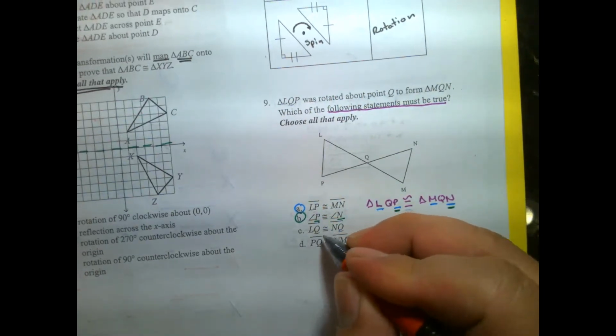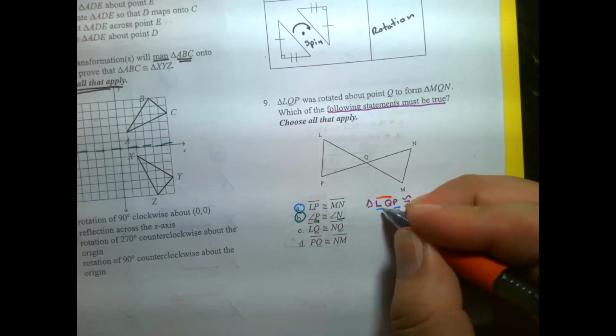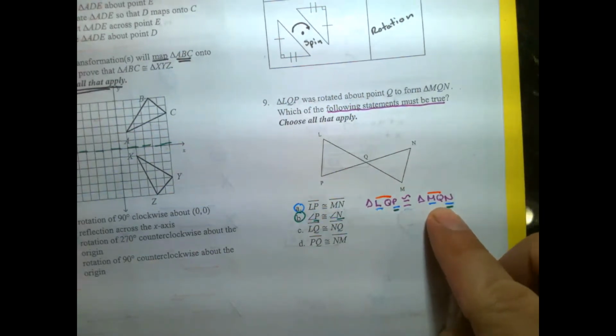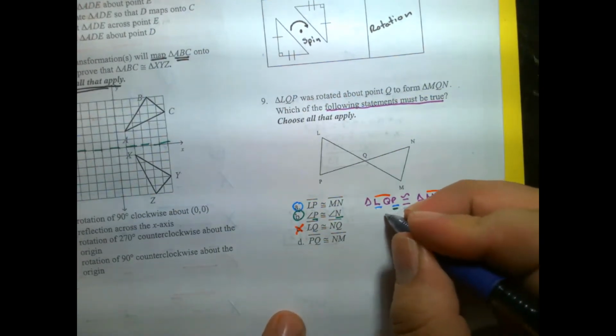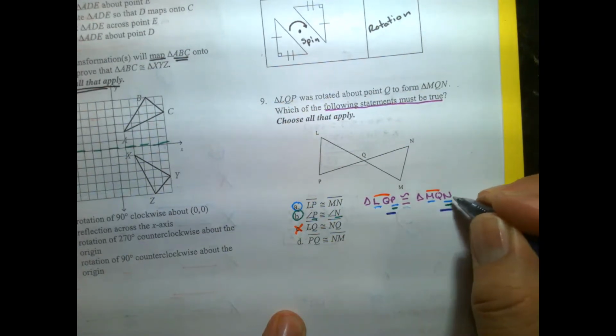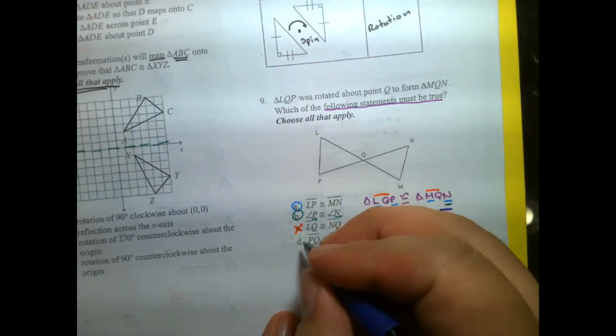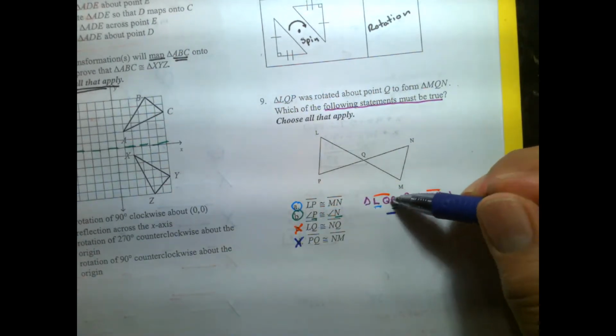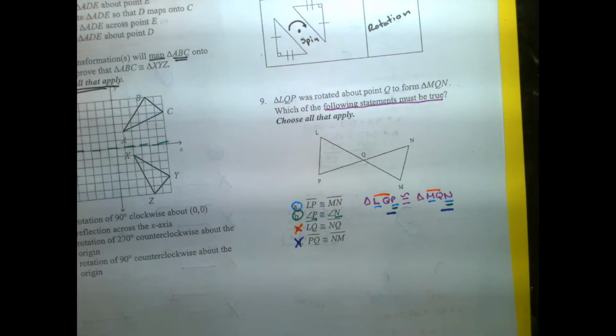Then they said L with Q. So the first 2 letters, well, then it better say MQ. And no, that doesn't say MQ. That's why that's wrong. And finally, one more. It says PQ. So the middle and the last letter. So then it should go with NQ. And look at that. Wrong letters again. That's why those are the only two answers that go with each other. Remember, it's better to look at the order of the letters because order matters when you're talking about congruency than to look at the picture, which may throw you off.